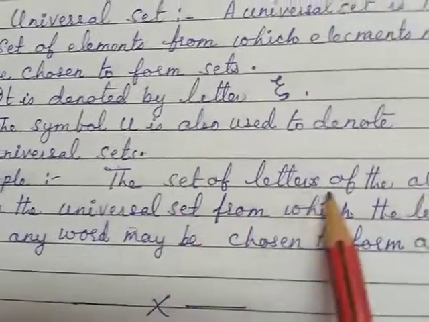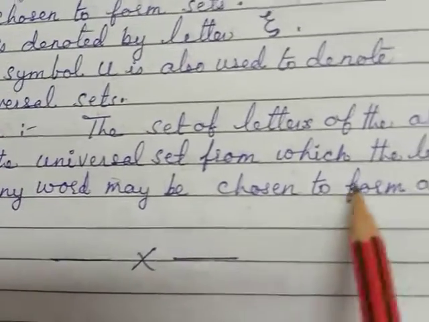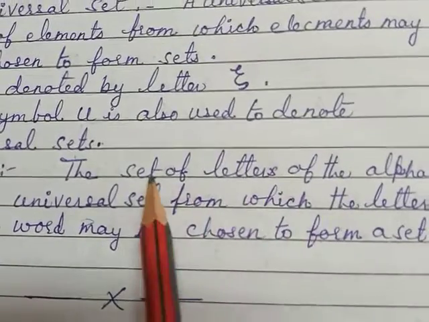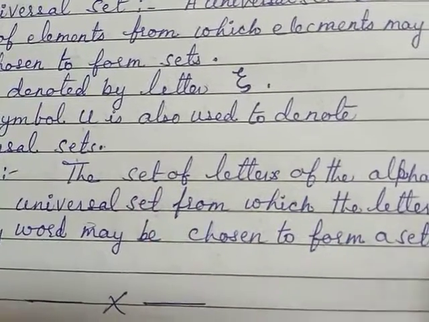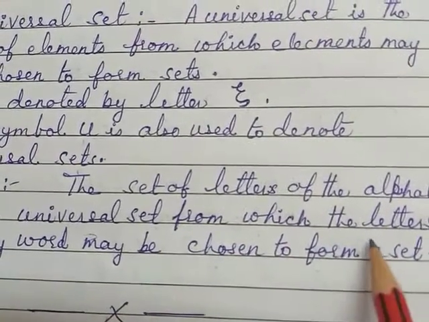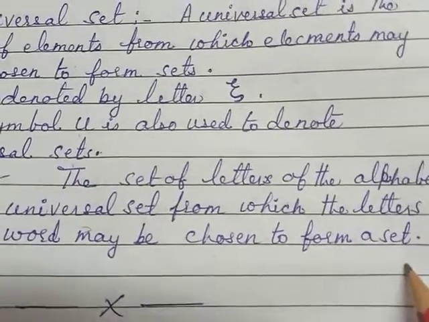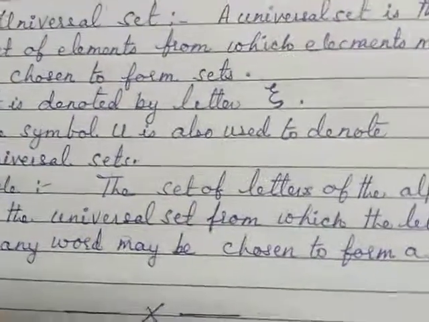Example: the set of the letters of the alphabets is the universal set from which the letters of any word may be chosen to form a set. So the universal set will be the alphabets, from which the letters of any word may be chosen to form a set. So there are 9 types of set.